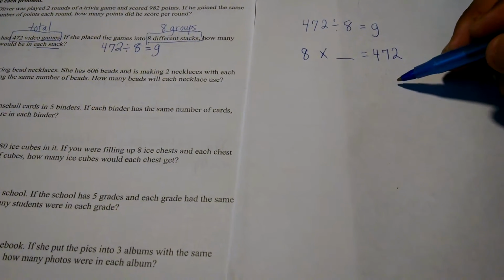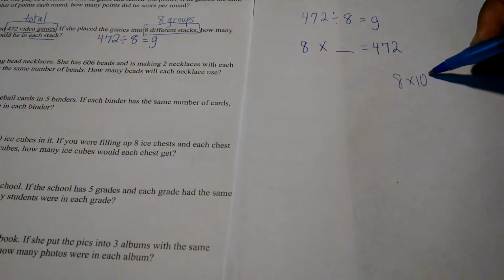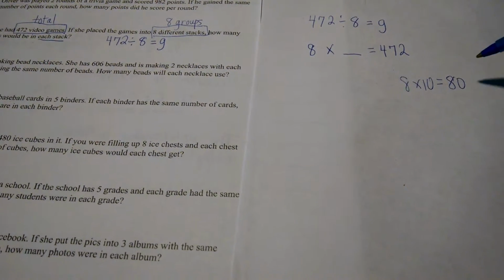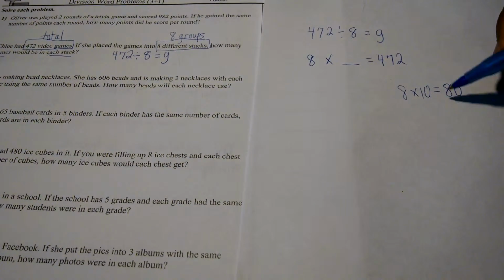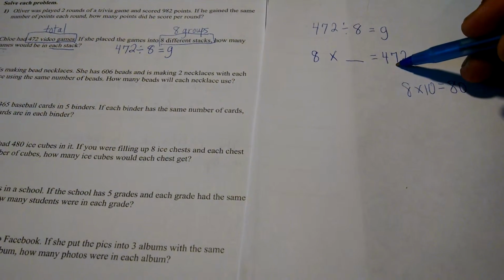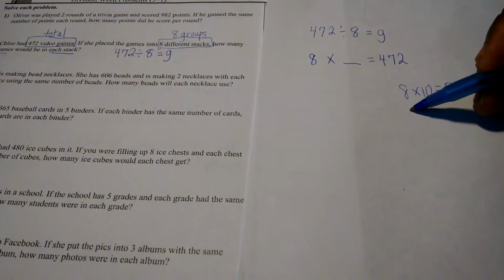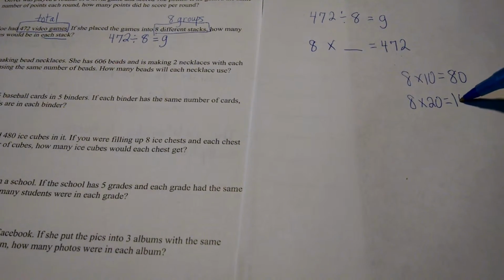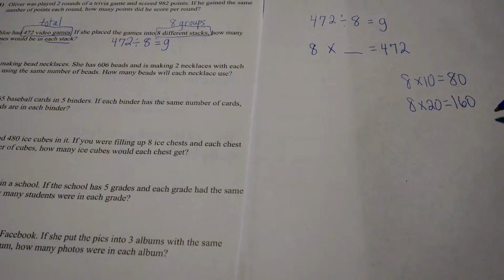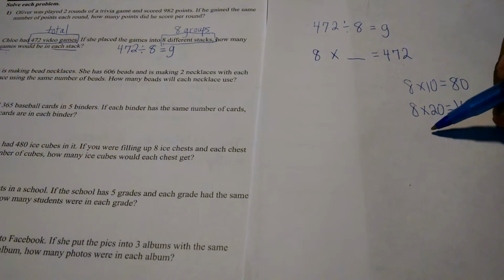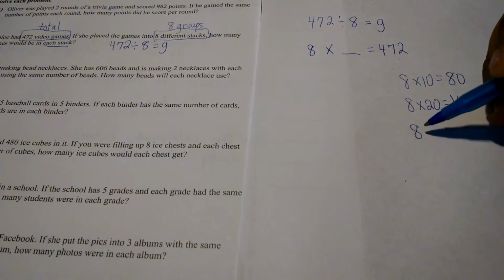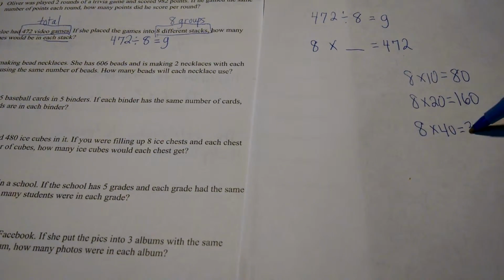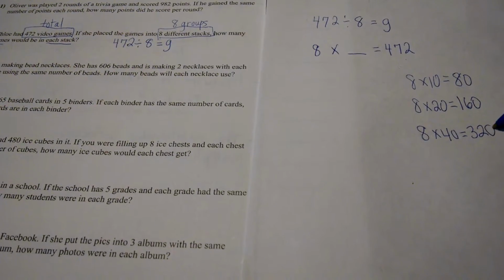If I use 8 times 10 to start, because 10 is a friendly number, and I think, well, if I had 10 in each stack, that would only be 80 games. Well, that's really far away from this number. So you want to think of your multiples of 10. 8 times 20, well, that's 160. Okay, well, I can keep going up the line. What if I doubled it? 8 times 40. Well, I know 8 times 4 is 32. And in my placeholder, that's 320.